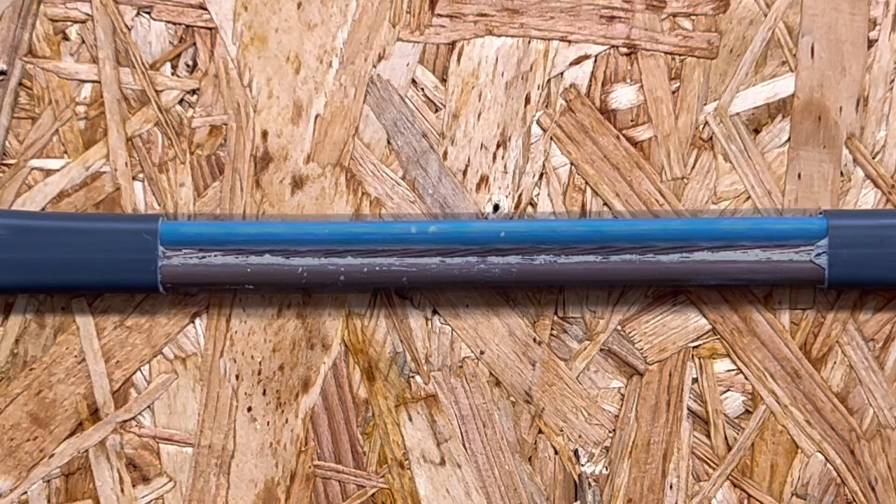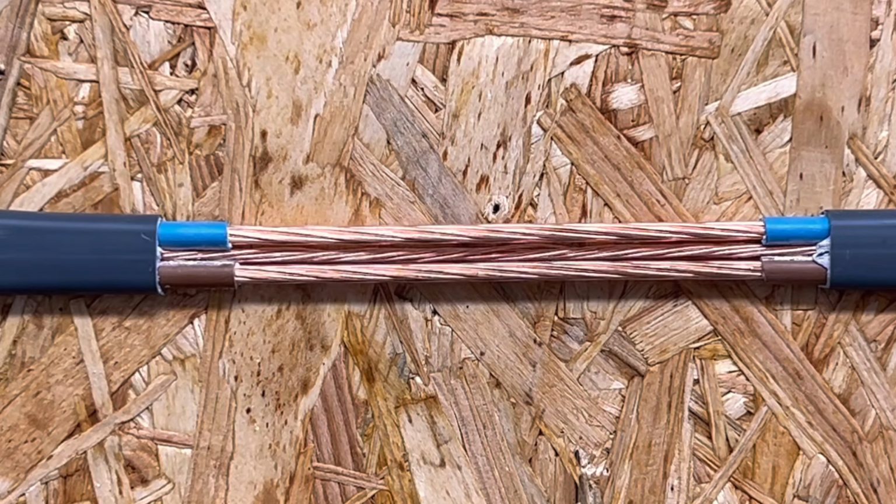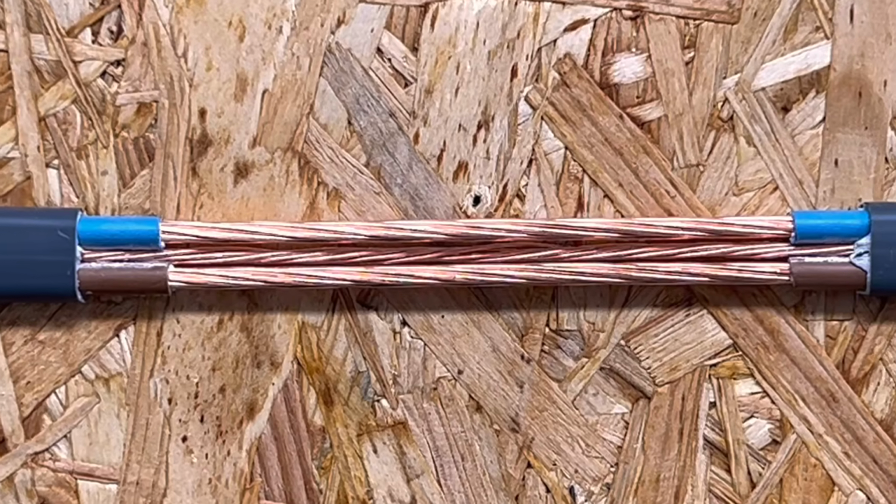In this Q&A video, we're going to answer the question, why is the earth conductor in this cable so much smaller than the live and neutral?